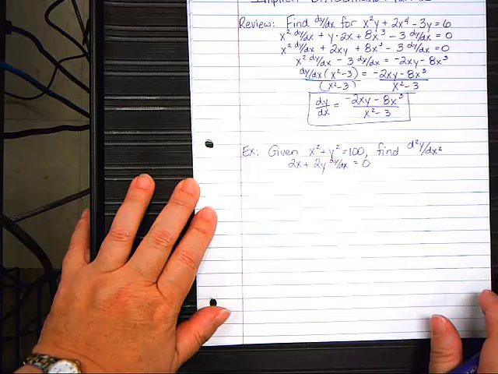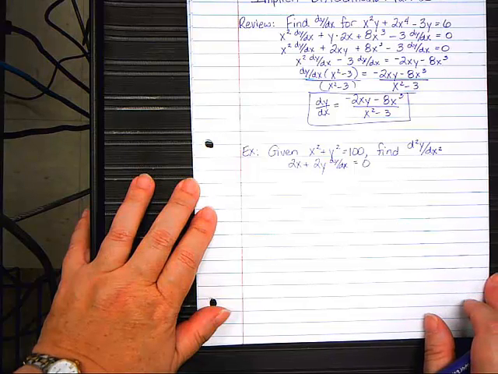9y to the eighth dy dx. Are you seeing it? Okay, let me go a different route. Who thinks they can do sine of y? I want somebody new to do it. If you've already answered, you can't raise your hand again.